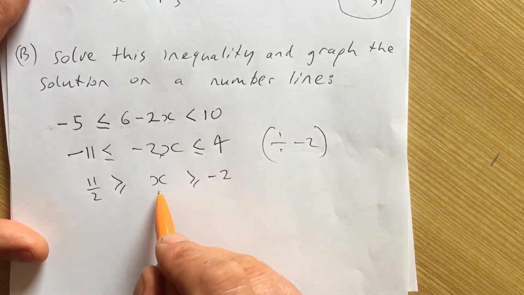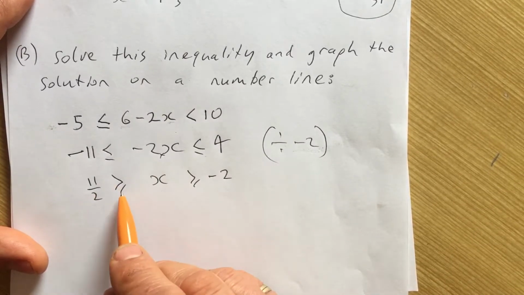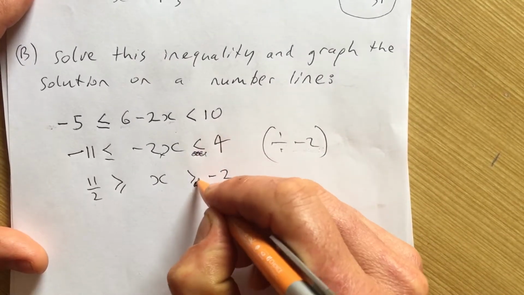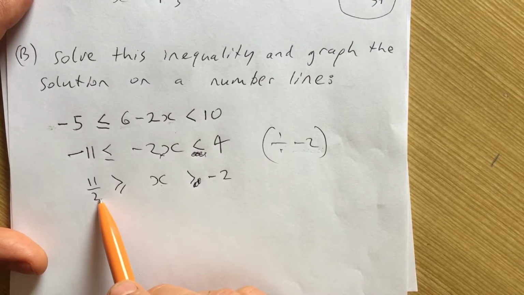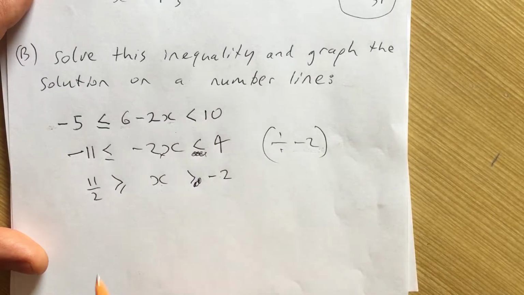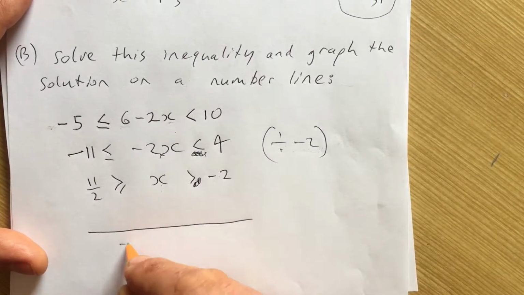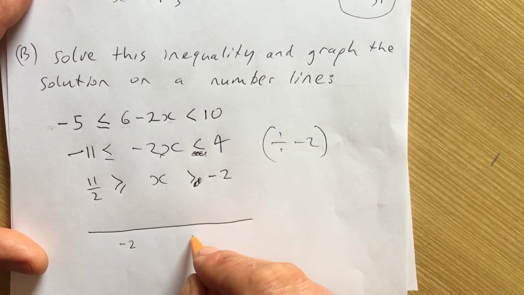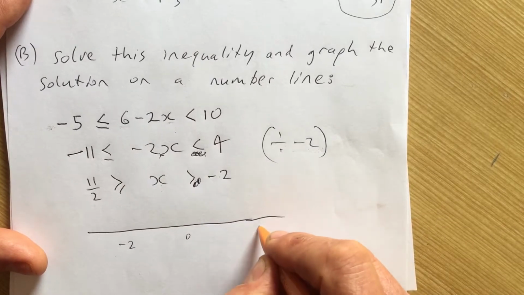So what I've actually got here is it says that x is less than, now I've done that, I just realised that the other day. X is less than 11 over 2, but also greater than minus 2. So I'll draw this on this number line, minus 2, 0. 11 over 2, that's 5.5-ish, so I'm going to go out here.